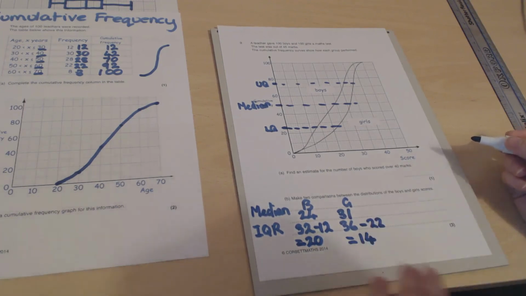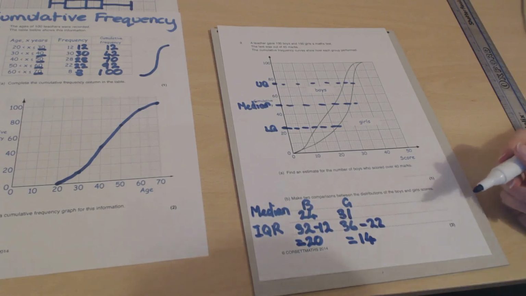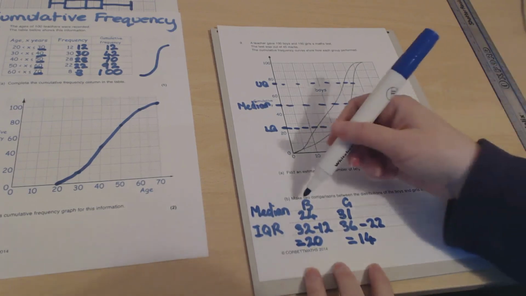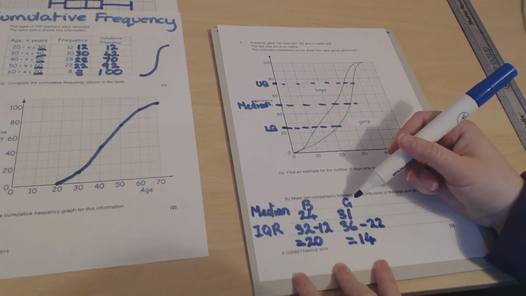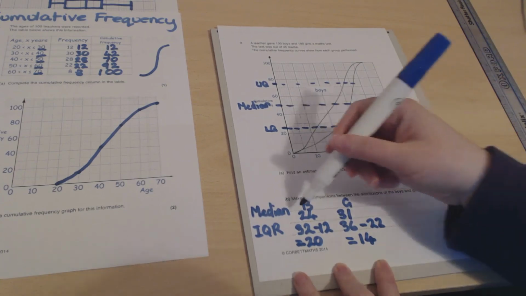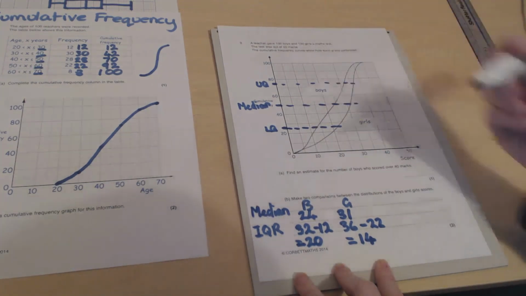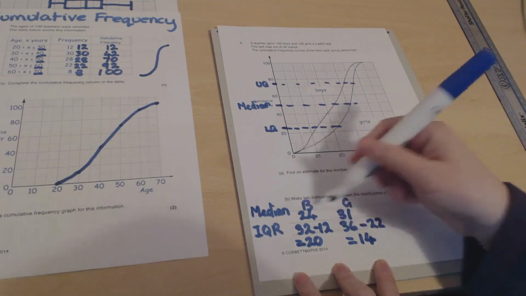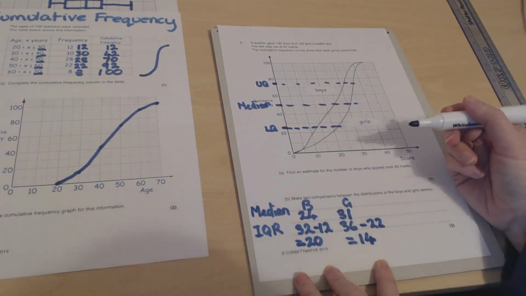So now we've done the number crunching. Now what you've got to do is just say what you've found. So what we can say about the median is that the median for the girls is bigger by 7 marks. This is a test thing, so it's bigger by 7. Okay, so that's one of our comparisons.